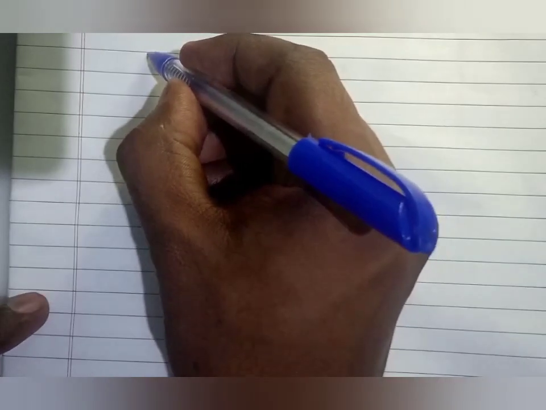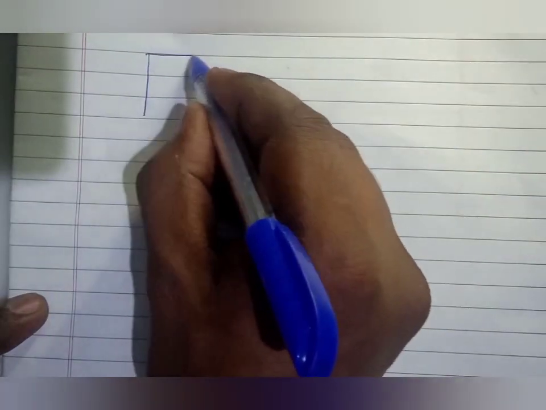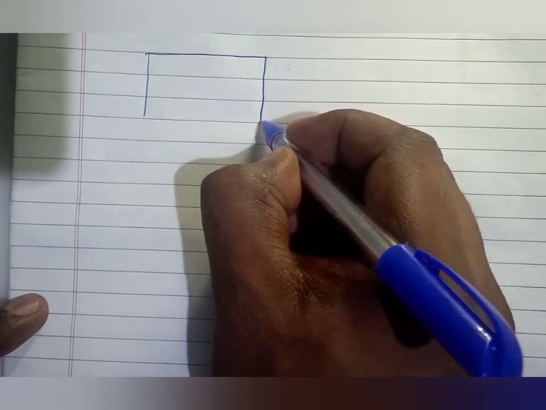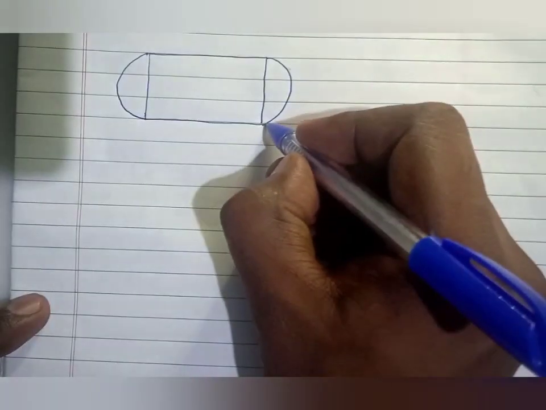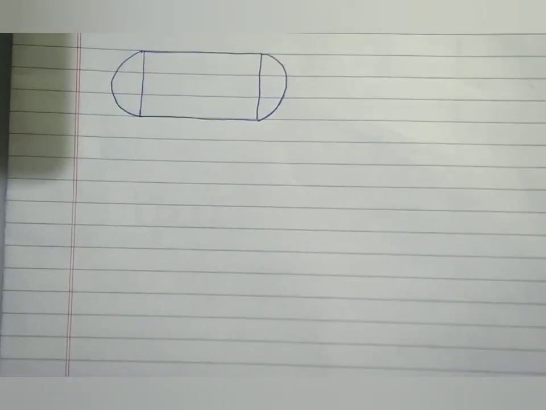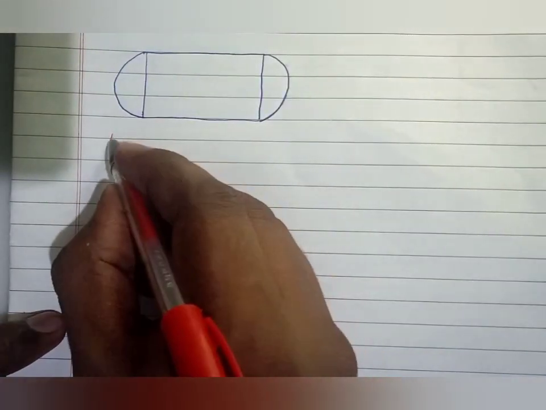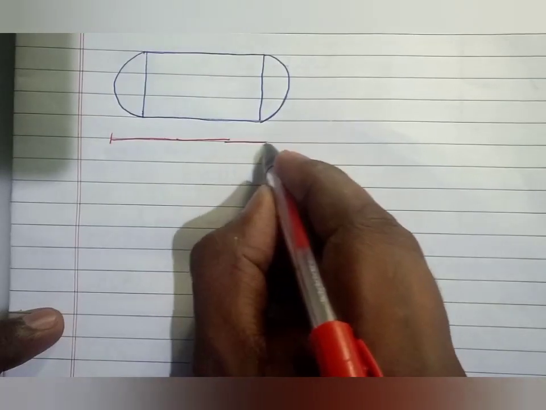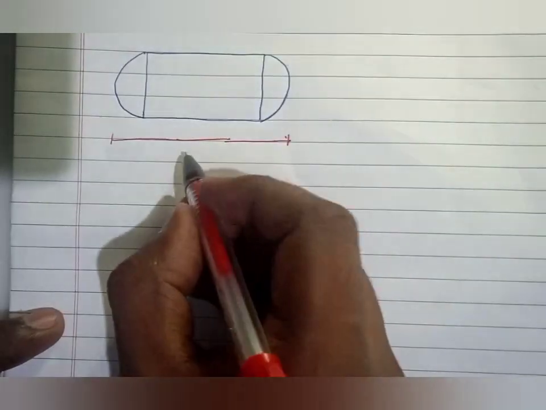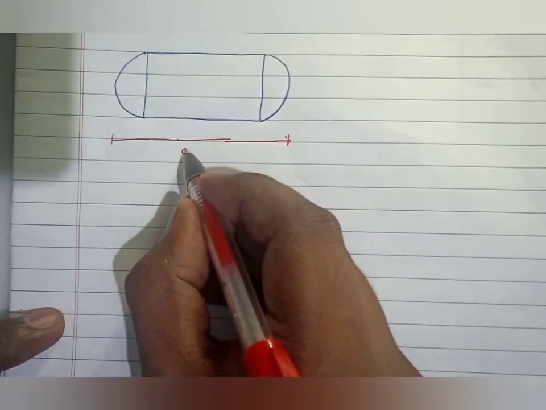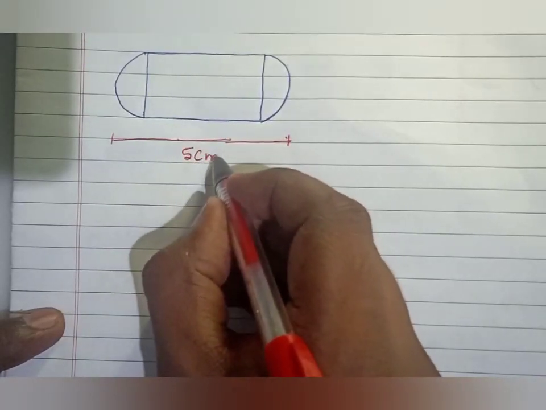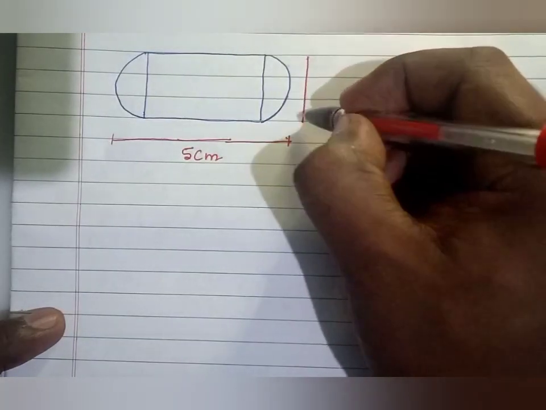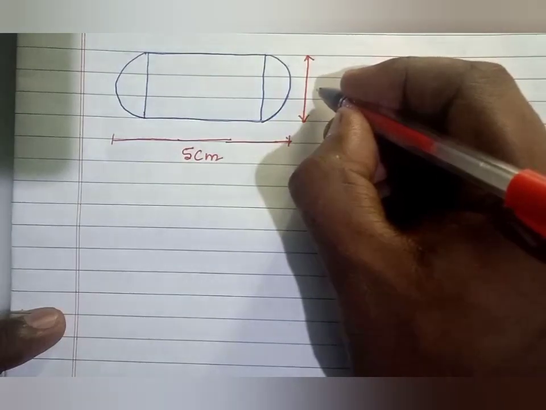Now we'll see. A gulab jamun is in the shape of a cylinder. Now I'll write down the cylindrical part. At the ends of the cylinder are hemispheres. Now the total length they have given is 5 centimeters. The total length of the gulab jamun, not the cylinder. So the total length of the gulab jamun is 5 centimeters. Then the diameter of the gulab jamun is 2.8 centimeters.